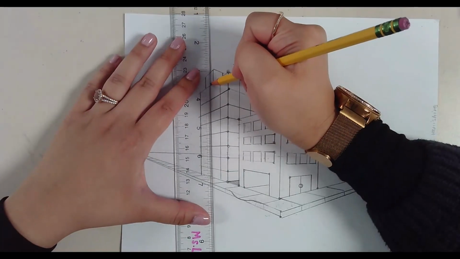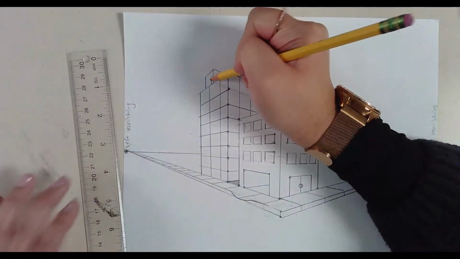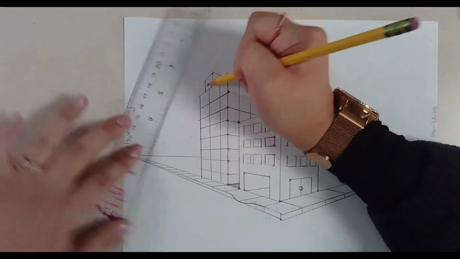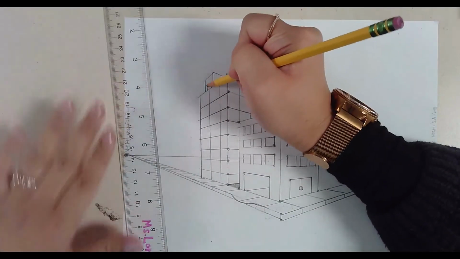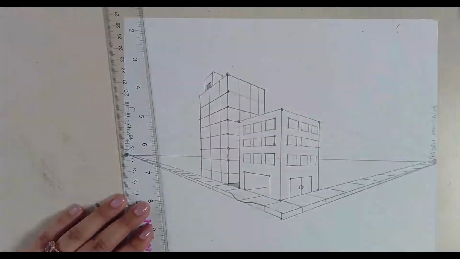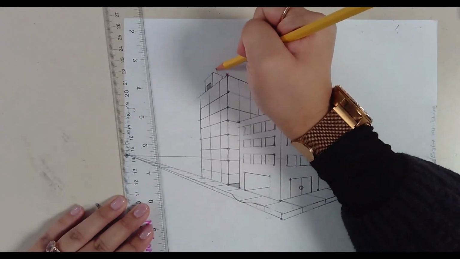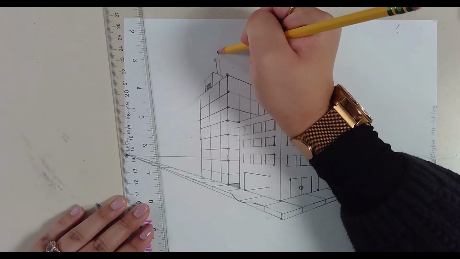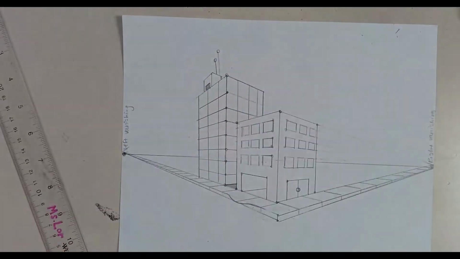And then maybe I'll add a little door. So straight vertical line, connect to the vanishing points, and then straight down. And just for decoration, I can add little lights, like antennas. Okay.